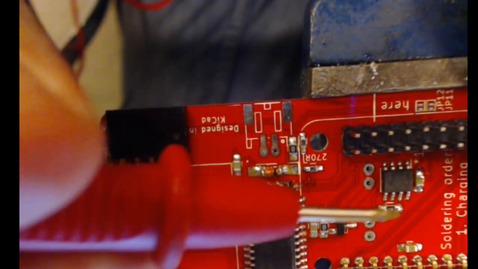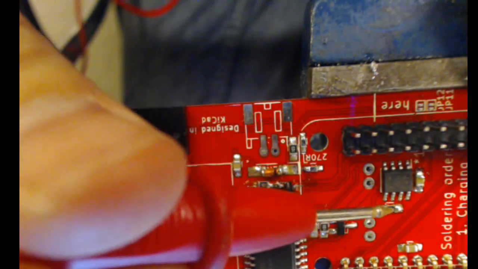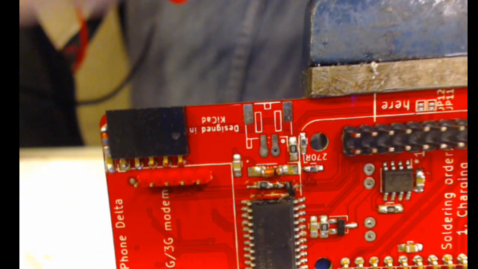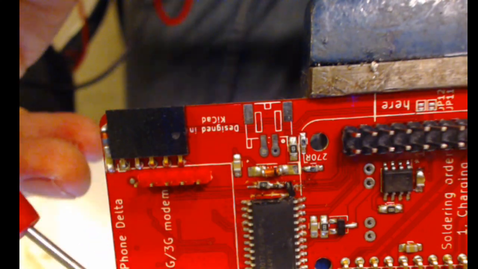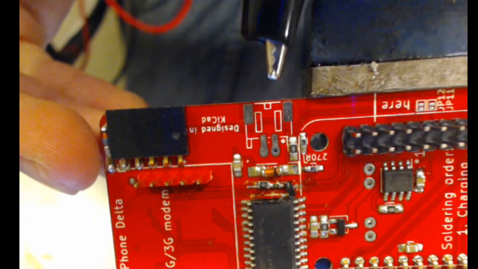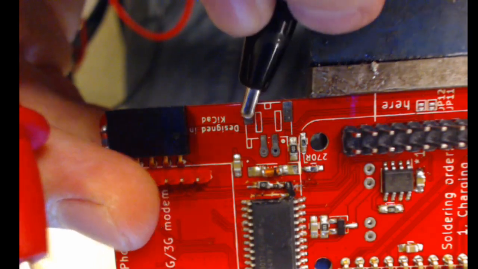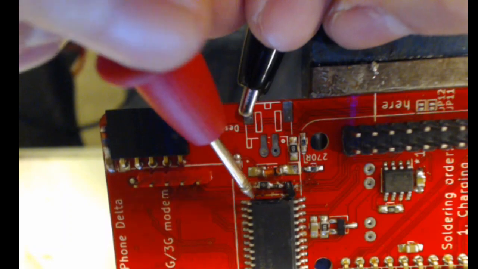But there should be a connection to here, and there is. That's pretty much it. And also I can just connect to ground somewhere. I think the ground is here on this pad, and I can see if anything is shorted to ground.